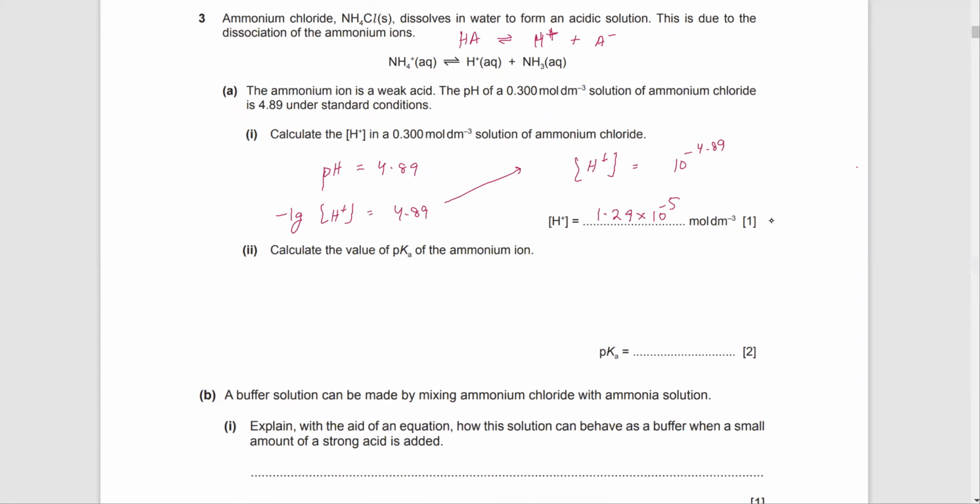Now, you're being asked to calculate the pK value. Basically, you first have to calculate the Ka value. What is Ka? This is not a buffer solution, it's just a weak acid. So the formula that you're going to use is H plus 1 squared divided by the acid concentration. You don't need to derive the whole thing again.